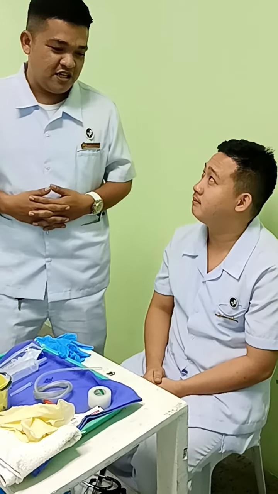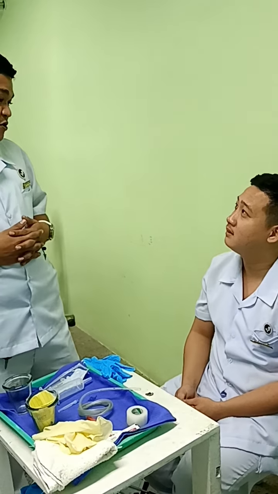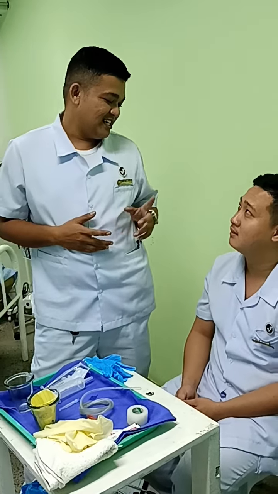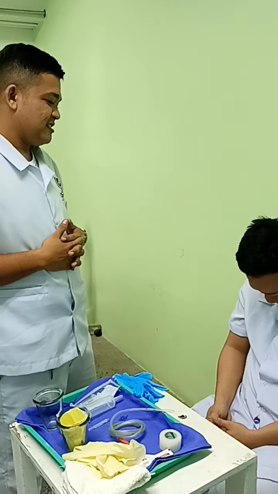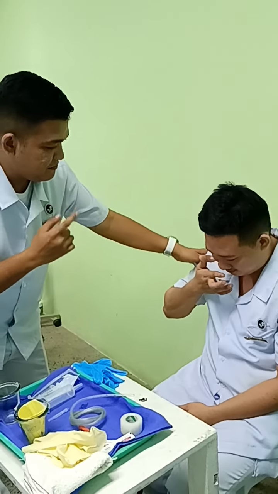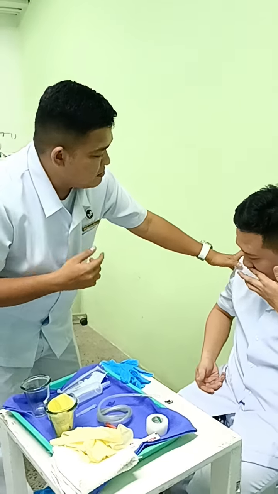First things first is to verify the patient's need for enteral feeding, and next is to assess the patient's skin for breakdown of skin integrity, as well as the patency of the nostrils. We also have to check if the patient's nose is occluded, one nostril at a time. Sir, can you please cover one of your nostrils? Okay, inhale. Exhale. How about the other one, sir?